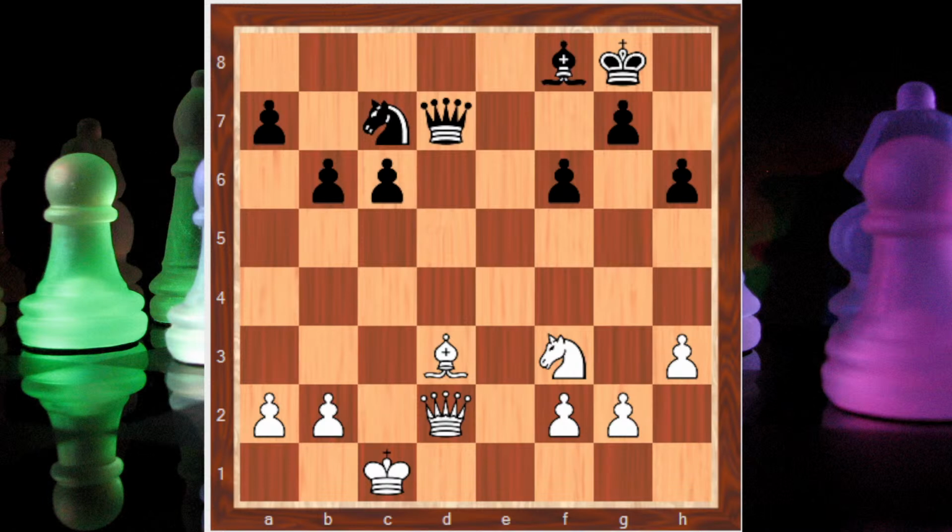The d3 bishop, we need to sacrifice our d3 bishop on the h7 square. The black king is in check. Black king will take the bishop, then we can get the queen.